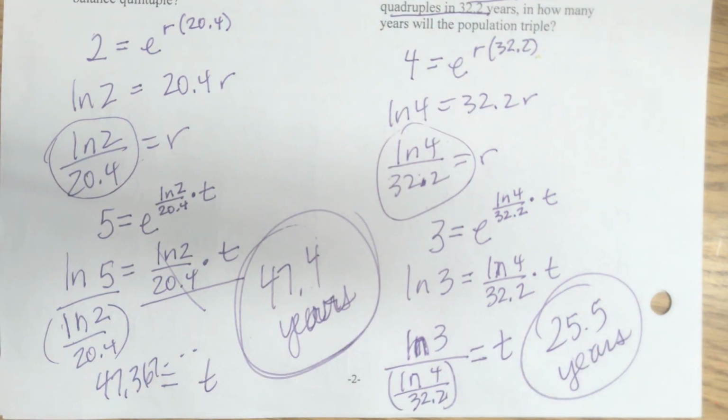So again, your homework is to do the 13.3 evens or odds, and there'll be different variations of these types of problems. As always, come in with questions when you come to class the next day. And then we'll be working on the review for your final.